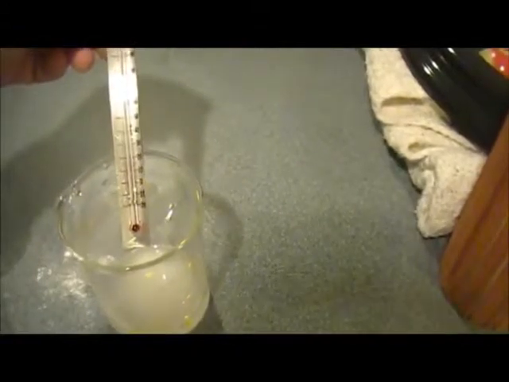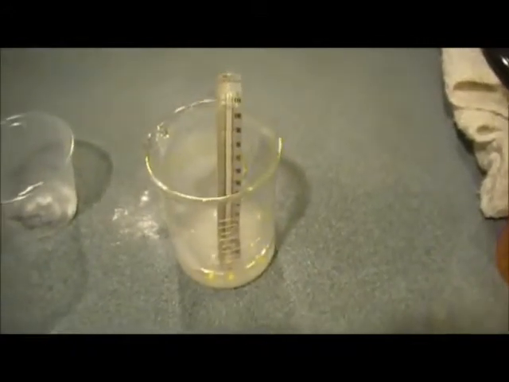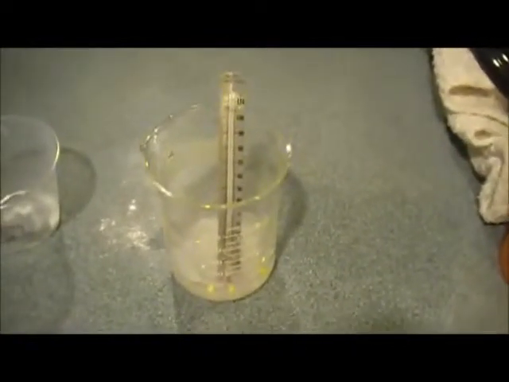But after a few seconds, you're going to want to lift the thermometer out of the mixture and take another temperature reading, and it looks like we've got about 22 degrees Celsius. So obviously the temperature increased as a result of this chemical change. Remember, a temperature change is an indication that a chemical change has occurred, although it's not a guarantee.